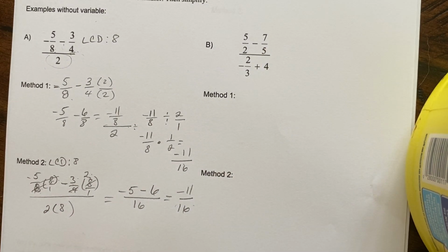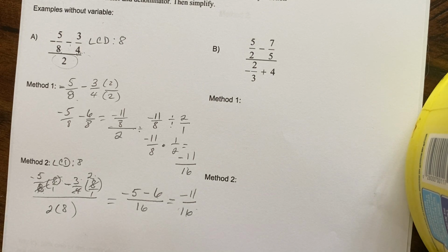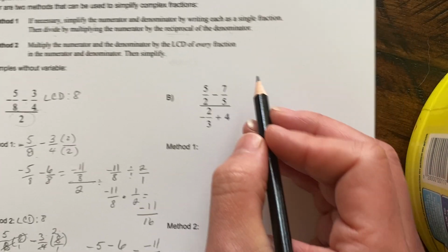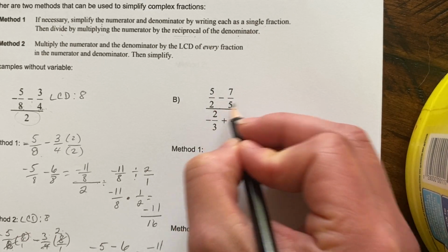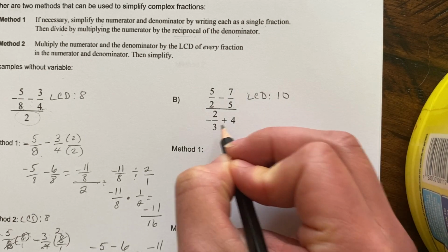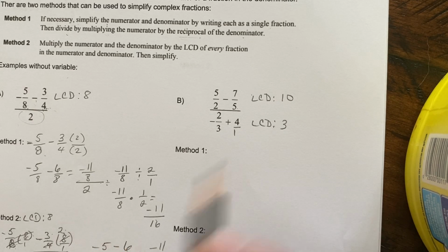All right, so let's try the second one. So again, we're going to take method 1 to start with. So I'm going to look just at my numerator, and I see I have a 2 and a 5. So you ask yourself, what's the lowest common denominator of 2 and 5? And it's 10, the number they both divide into. In my denominator, I only have 3, so the LCD has to be that number, which is 3.